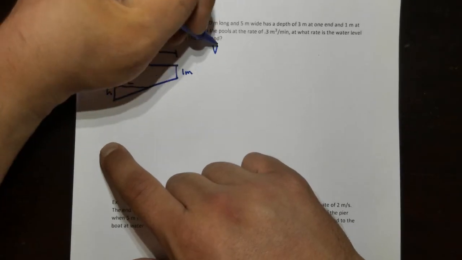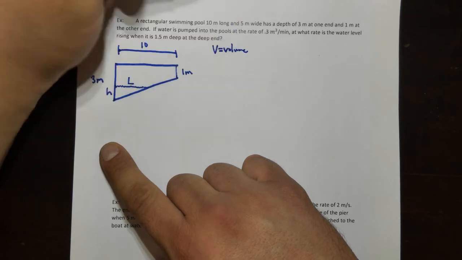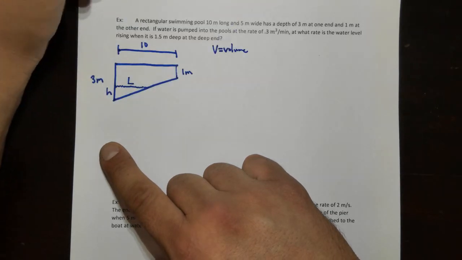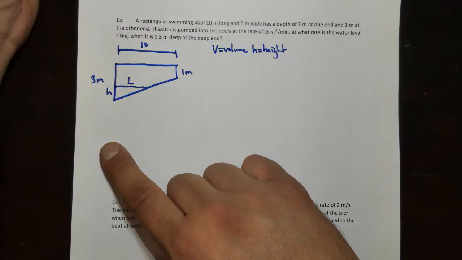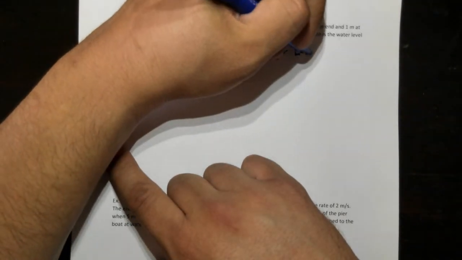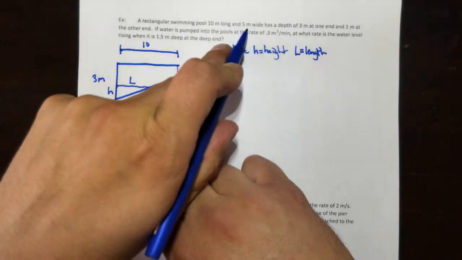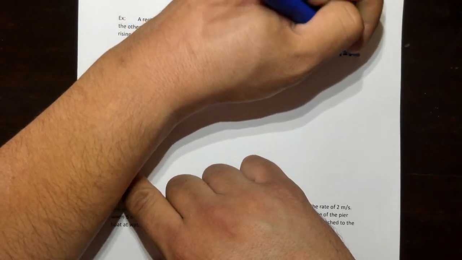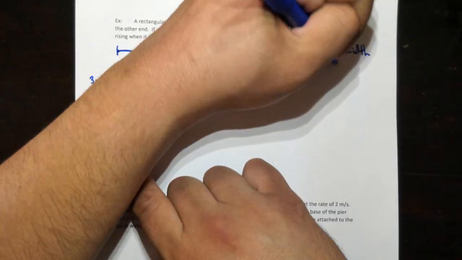So let's define our variables. Well, we are dealing with cubic meters, so that's going to be volume. Then we have height. We have length. We'll also have a width. It says it's 5 meters wide, so we're going to have a width as well. And we're also going to have time, of course.